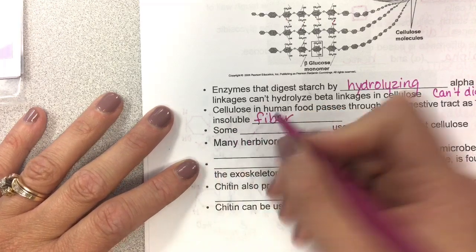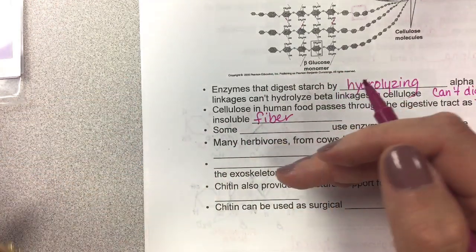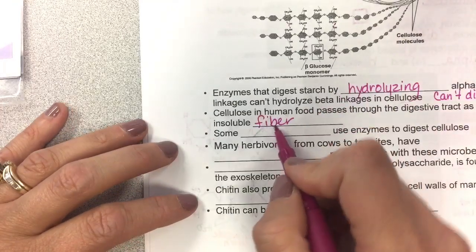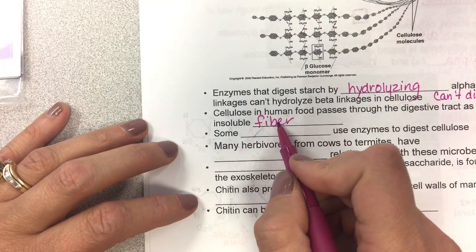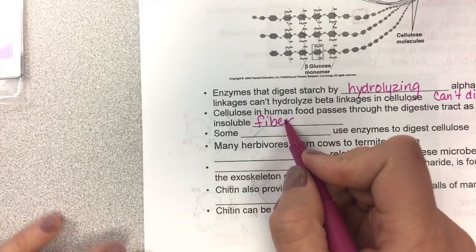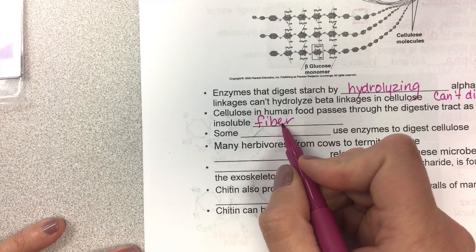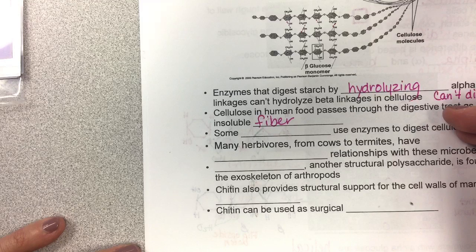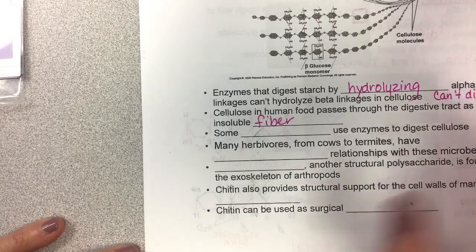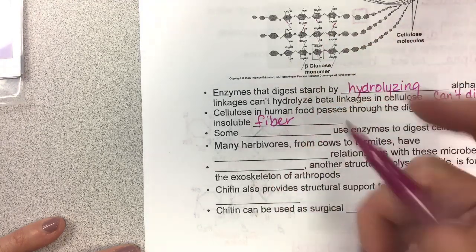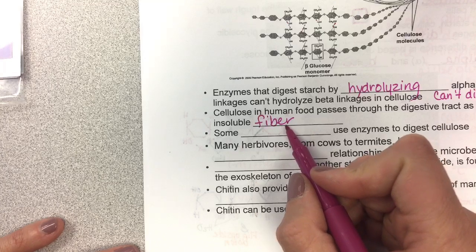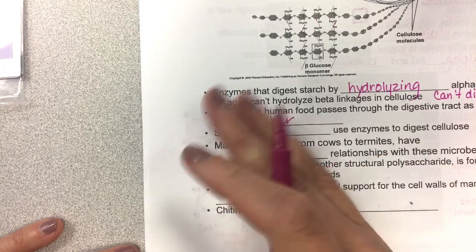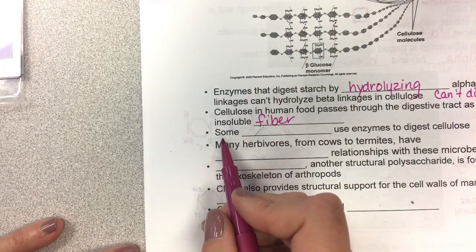Insoluble means that we can't digest it, so it goes right through our body and leaves in our solid waste. But fiber is really good for us. And so fiber actually helps add bulk to our solid waste and helps it move through our digestive system in a timely manner, so it doesn't sit in our digestive system very long. And so fiber is a good thing to have, so it keeps things moving through.